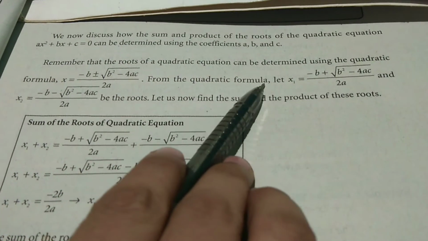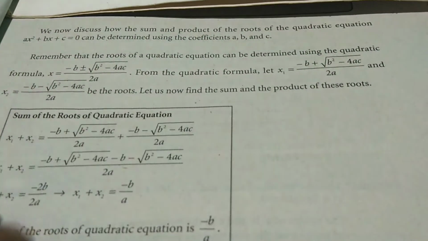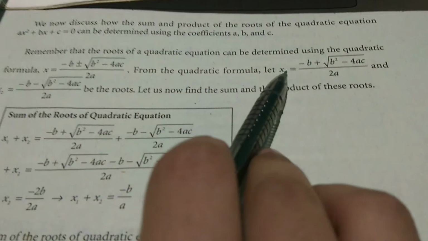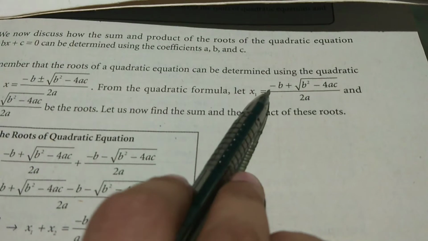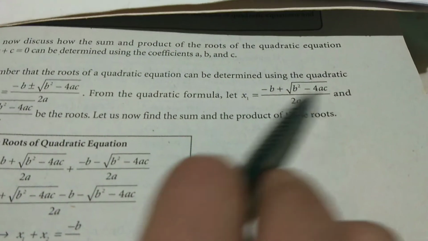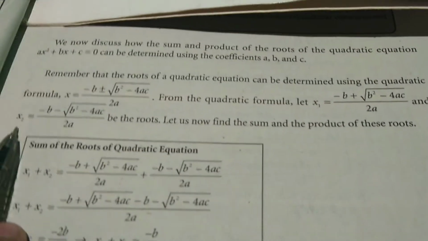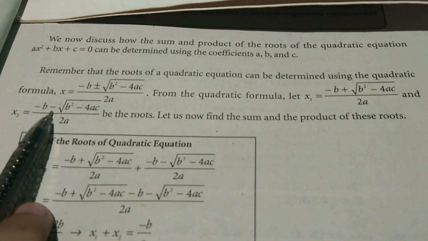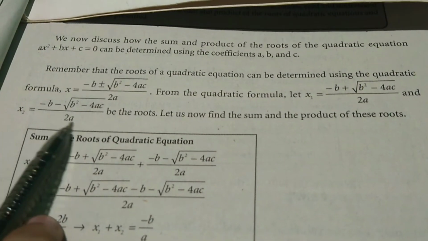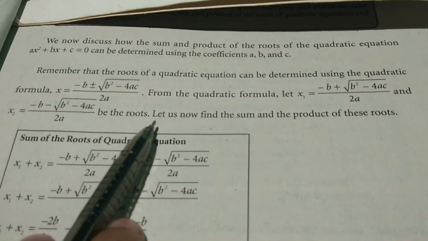From the quadratic formula, we have two roots here. We have x sub 1 and x sub 2. Paghihiwalayin natin yung positive and negative. So x sub 1 is equal to negative b plus the square root of b squared minus 4ac divided by 2a. And x sub 2 is equal to negative b minus the square root of b squared minus 4ac divided by 2a. These are the roots of the quadratic equation.